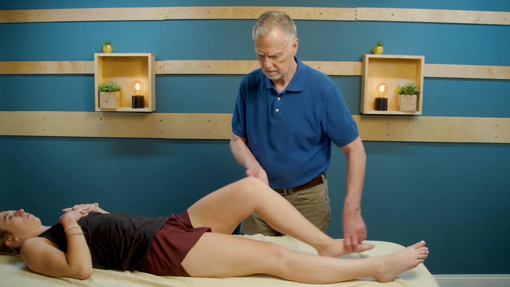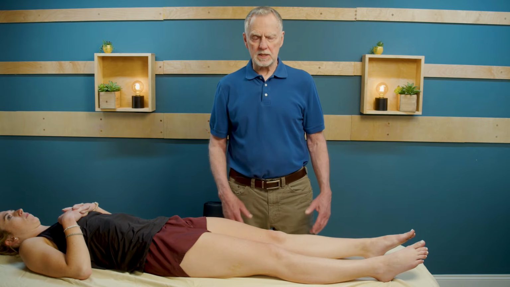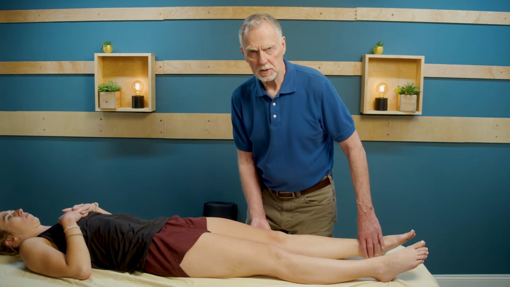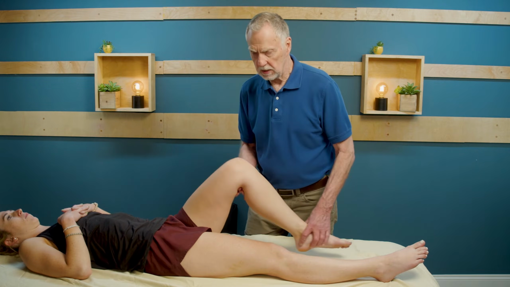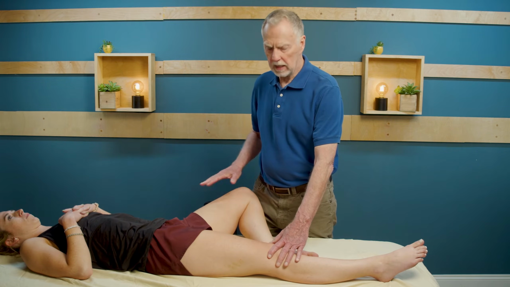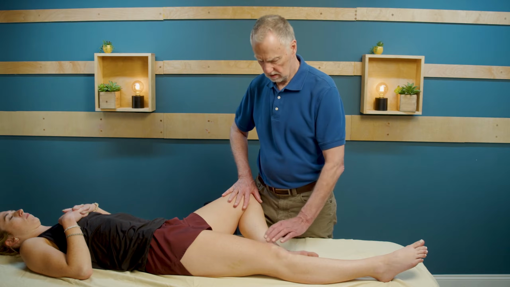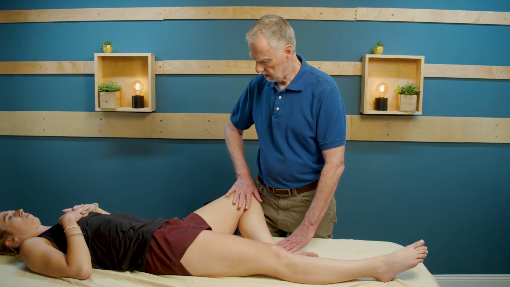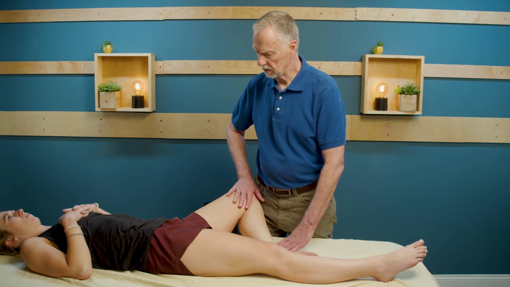And come back. For the resisted portion of the assessment for adductor strain, we can come back into the Faber position: flexion, abduction, external rotation. Now I'm going to ask Sammy to try to bring her knee up against my hand as if she's pushing toward the ceiling.